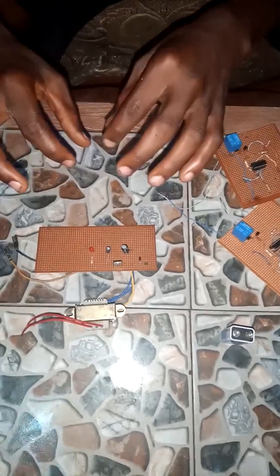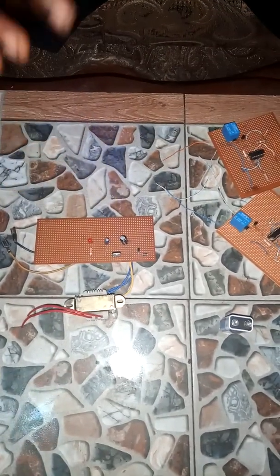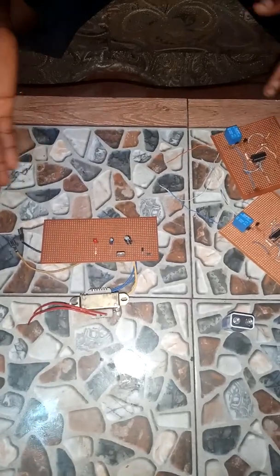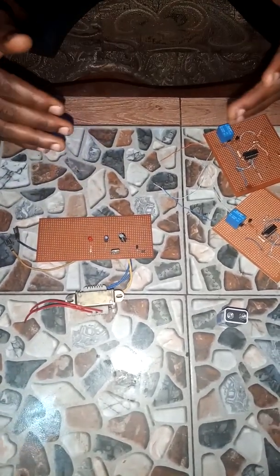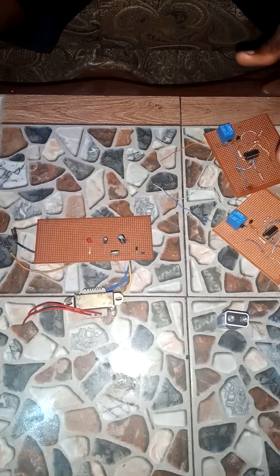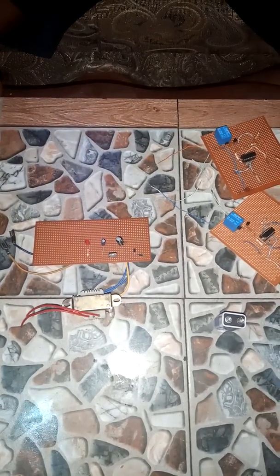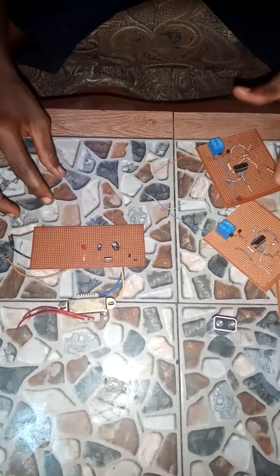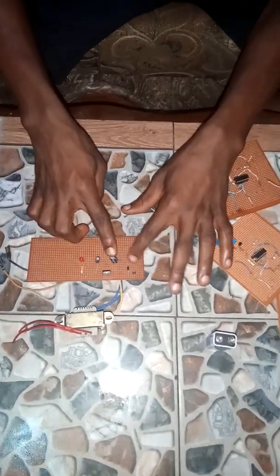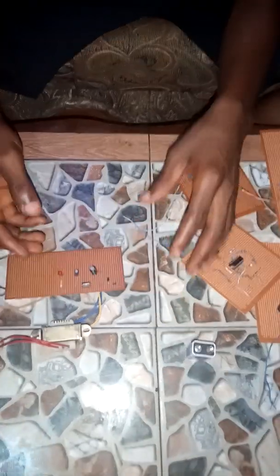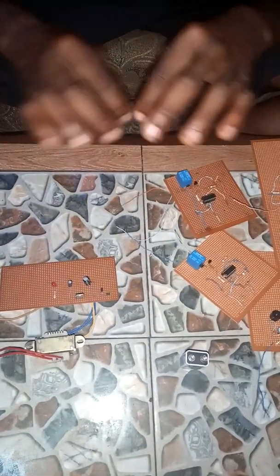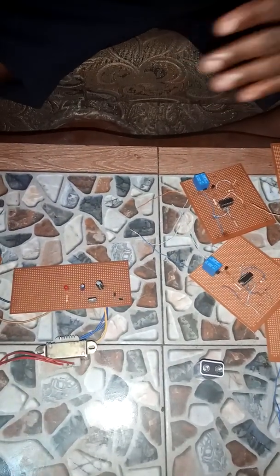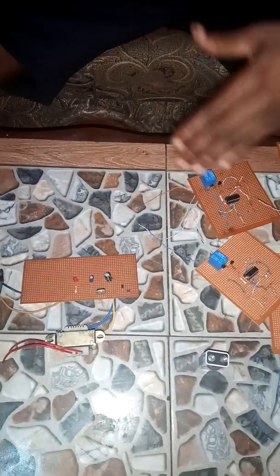The waveform of a direct current is just a straight line, and the waveform of an AC current is hyperbolic. So this first capacitor filters the wave in order to make it straight.